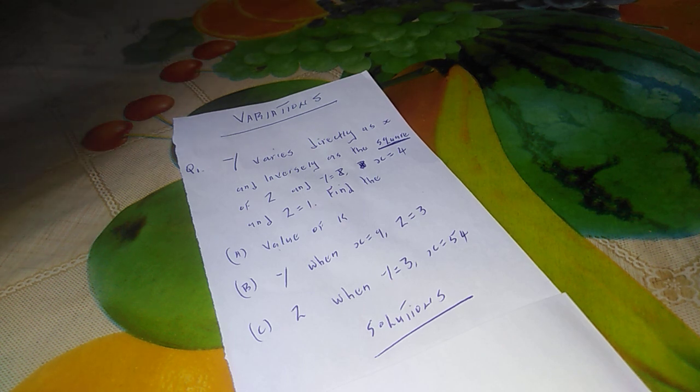Variations do not have a specific formula. The kind of statement that you've been provided with is what is going to help you to formulate a formula. Statements differ. It's not always that they'll bring one and the same statement each and every year. They differ, they vary. That's where the word variation comes from, to vary, to differ.